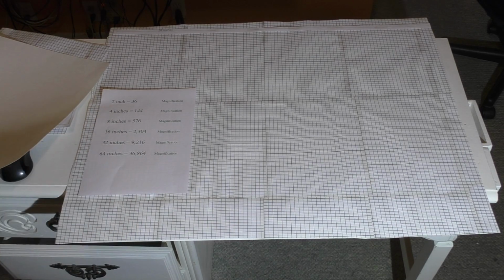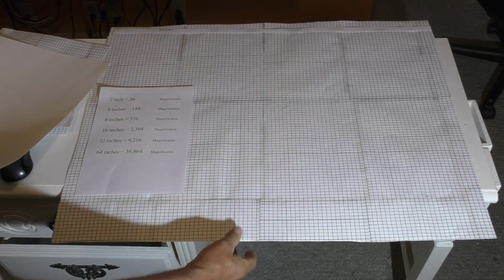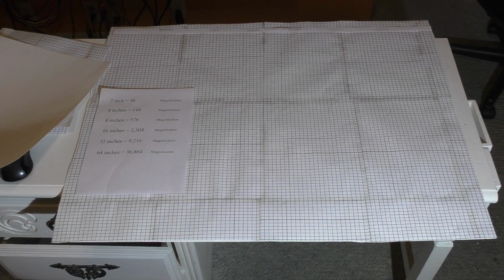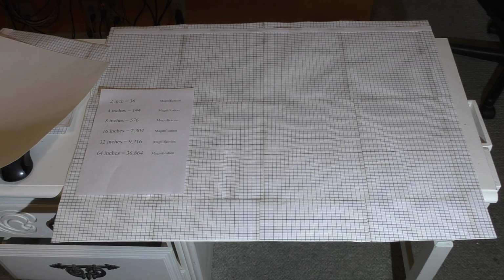And it's magnifying things 9,216 times. And 4 of these monitors will fit inside the 64-inch monitor that Mikey wants to watch the Wolverine videos on. And it's magnifying things 36,864 times. So we have a microscope here, and I'll show you what I mean.